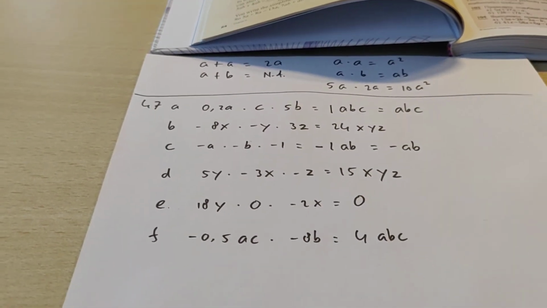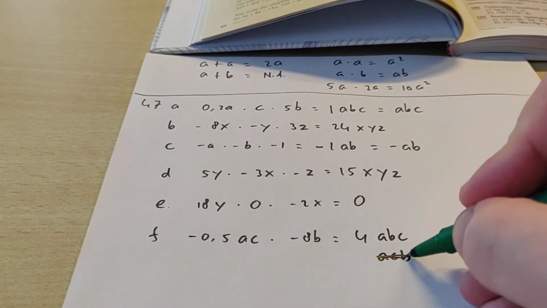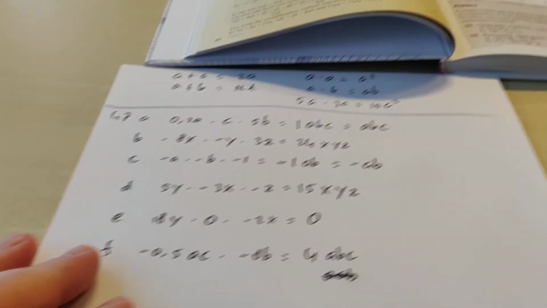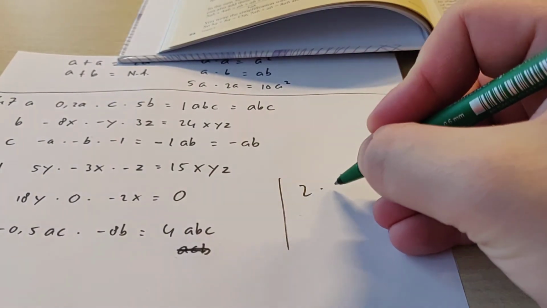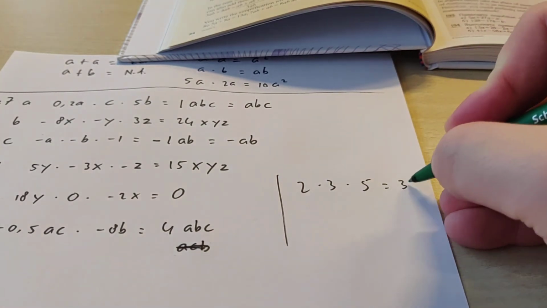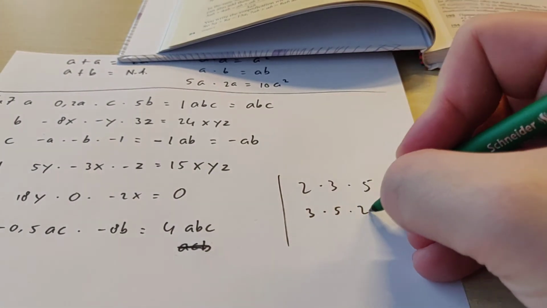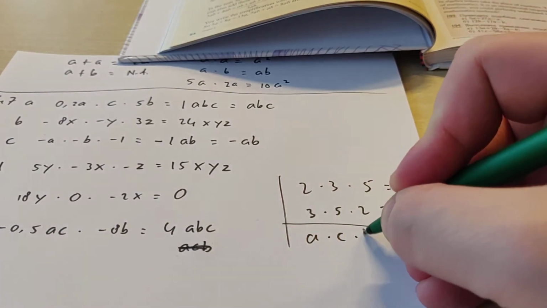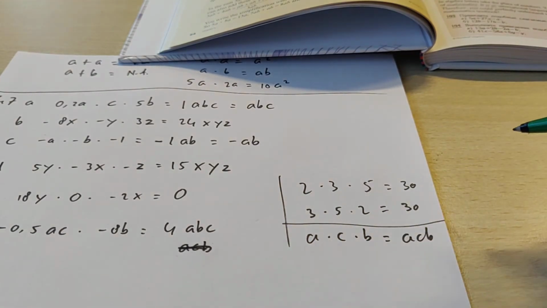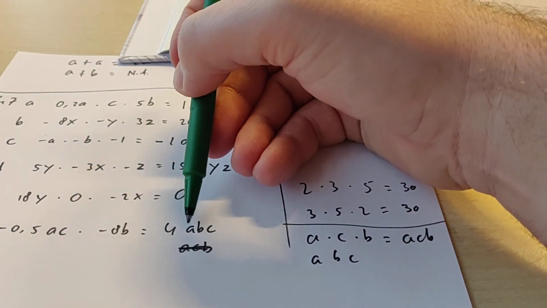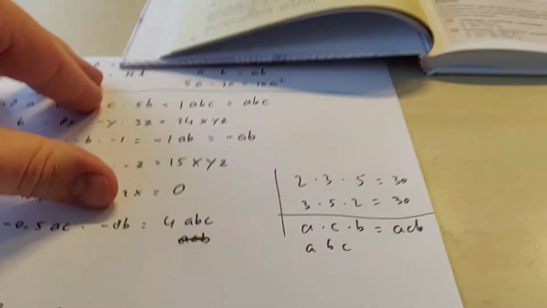I mean, technically you could also write down A, C, B, right, like that, but I like to keep the alphabetical order. So if you have three different letters, like A, C, and B, you can write them down as A, B, C. Because with times you can change the order, right, let me show you that over here. If I do, for example, 2 times 3 times 5, that's 2 times 3 is 6, times 5 is 30, but if I change the order, 3 times 5 times 2, that's also 30. So with letters, you can do the same thing. If I have A times C times B, that would be ACB, right? That's exactly the same thing as ABC. So these letters, you can just write them down in the alphabetical order. Alright, that's what I wanted to show you there.